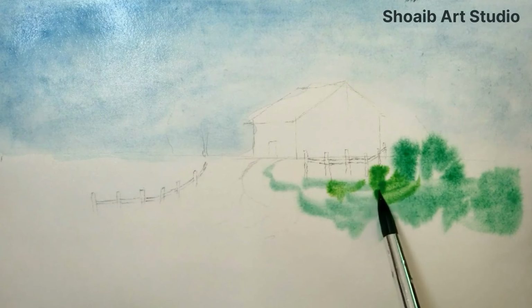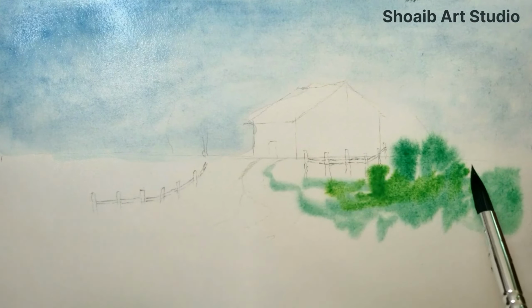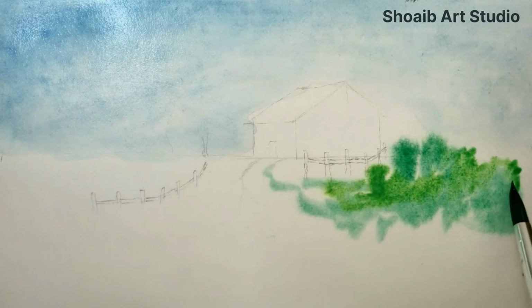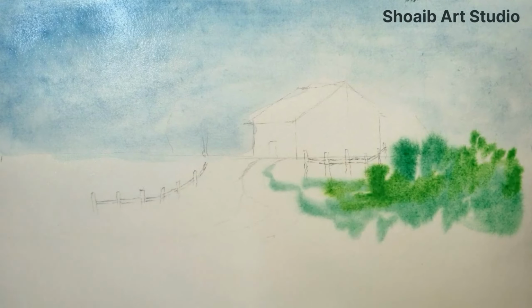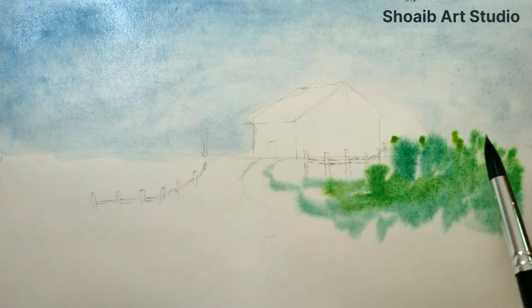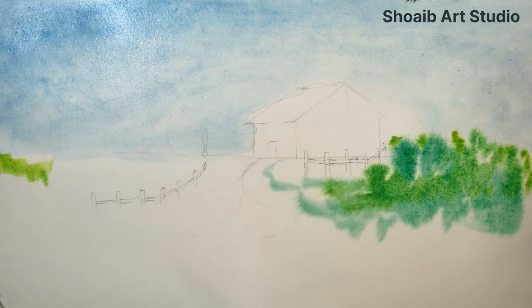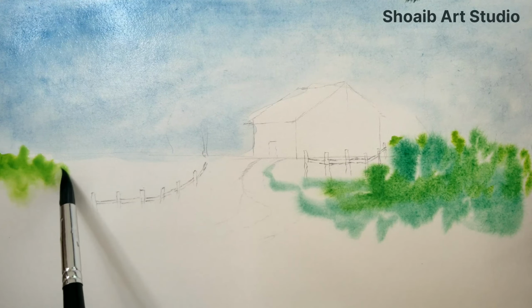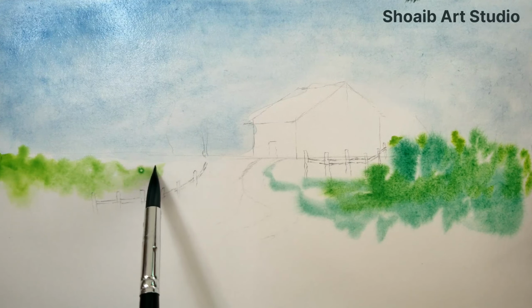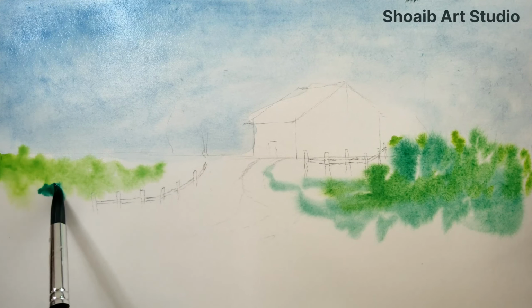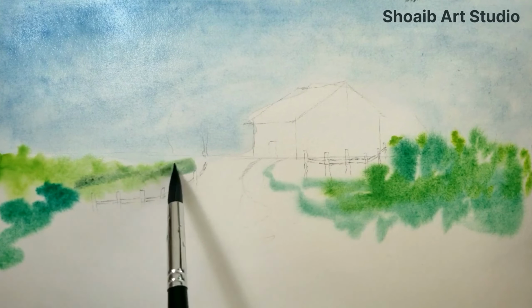Upper area is about to dry, and in the lower area I am applying green color with the combination of yellow, and where I need darkness I will mix green color with the black one, green with the blue, green with the brown. These three combinations will give you a deep green color.